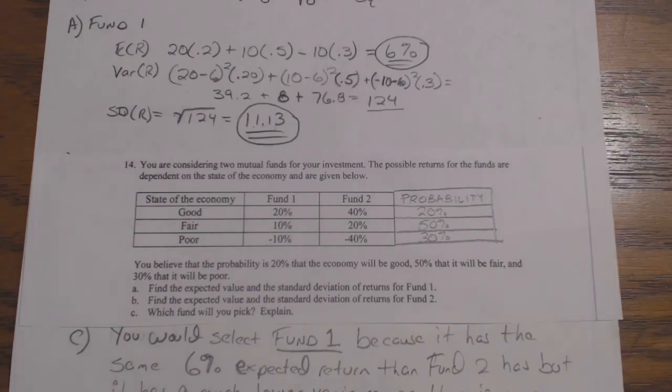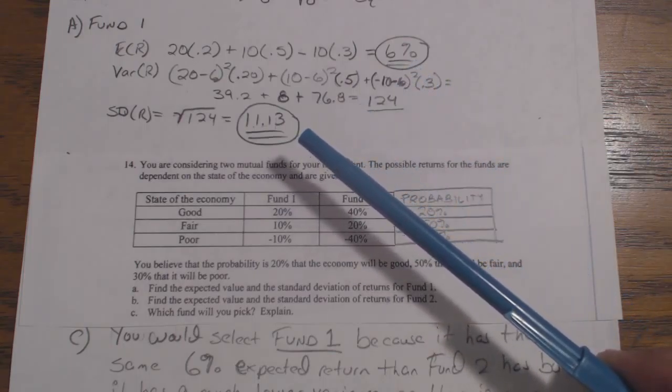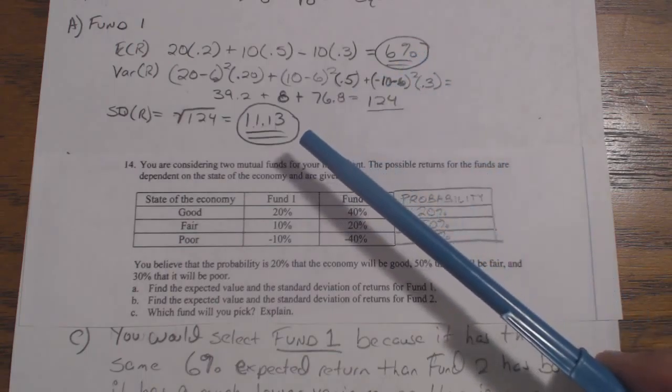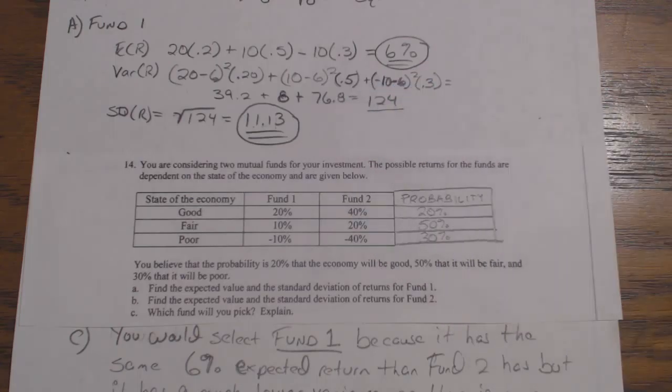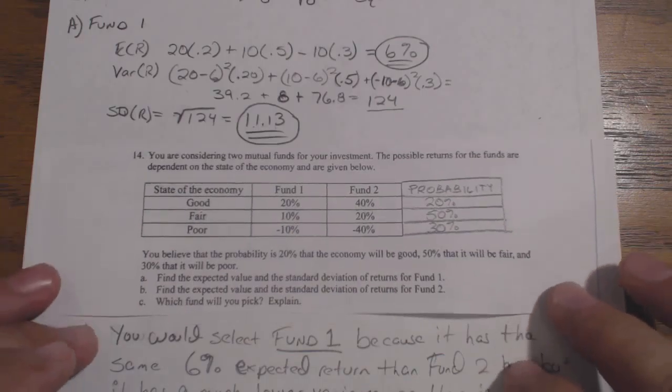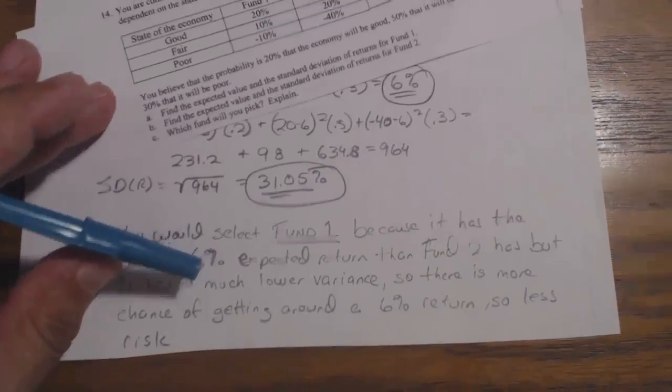If you on average get a 6% return, then the lower the standard deviation, the more chance you're going to get that 6% return. The bigger variance or standard deviation means there's going to be a lot more variance, and there's a lot of chance that you won't get that return. And so that's something you'll take into consideration for making the decisions.